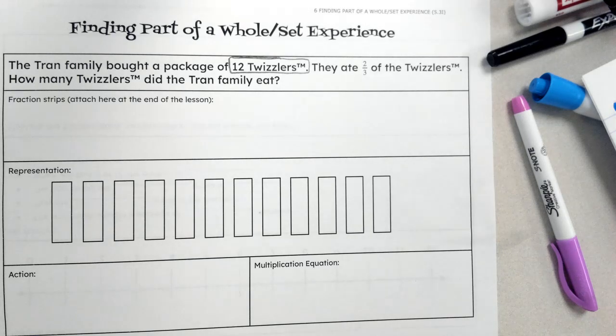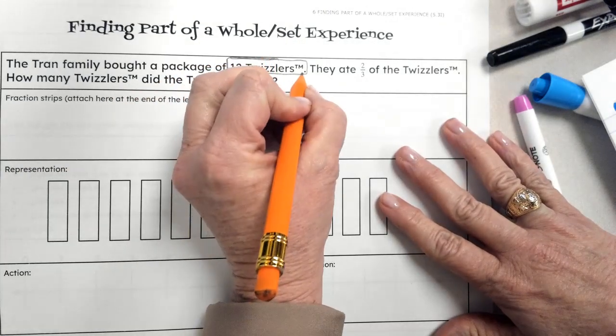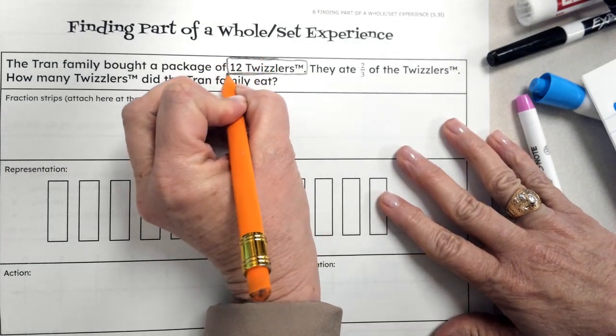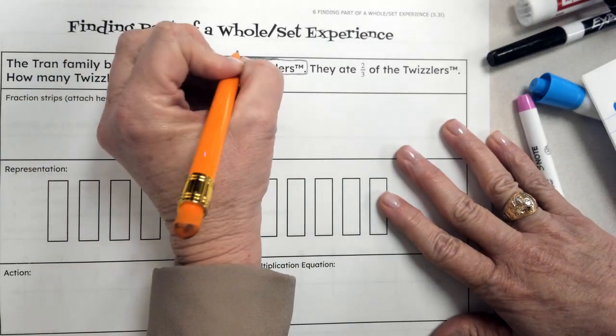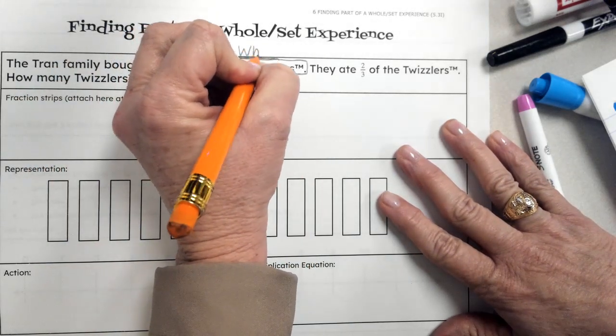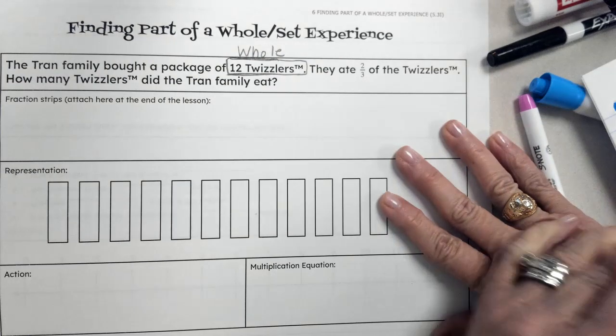So the Tran family bought a package of 12 Twizzlers. They ate 2/3 of the Twizzlers. How many Twizzlers did the Tran family eat? So what we know is that 12 Twizzlers are in the package. And the 12 Twizzlers are going to represent the whole amount.